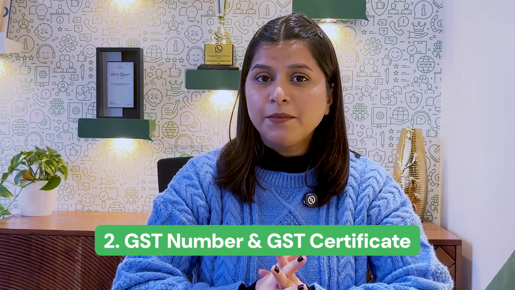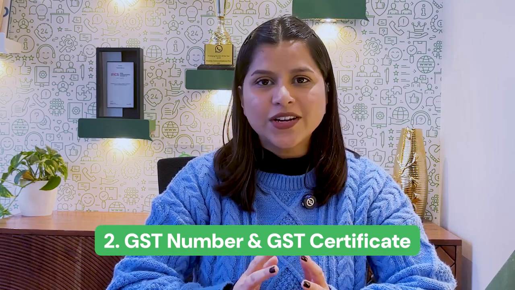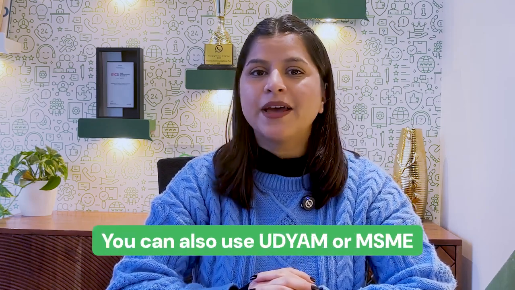Next, you need a GST number and your GST certificate. If you do not have your GST, you can also use your Udyam and MSME number. Once you have these requirements ready, let's start your KYC verification process.